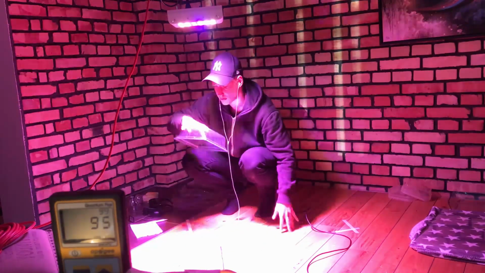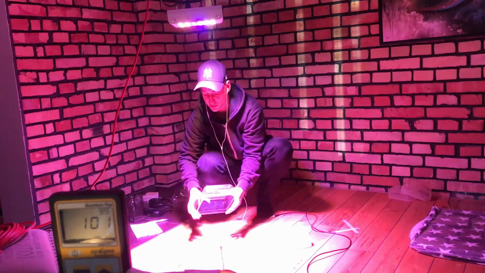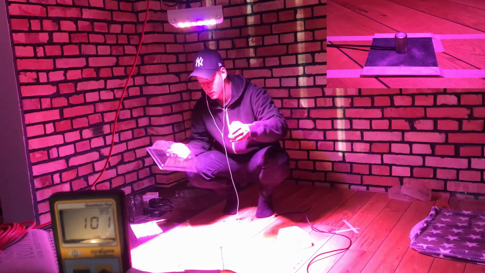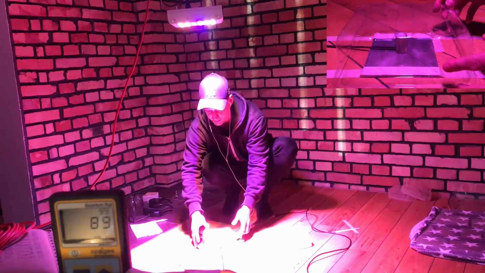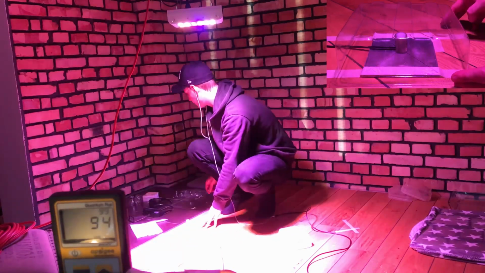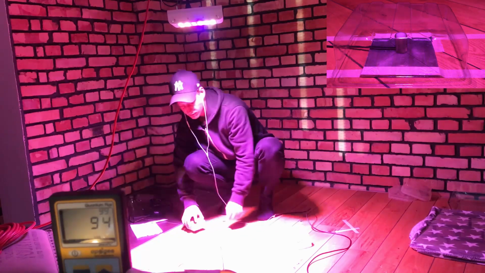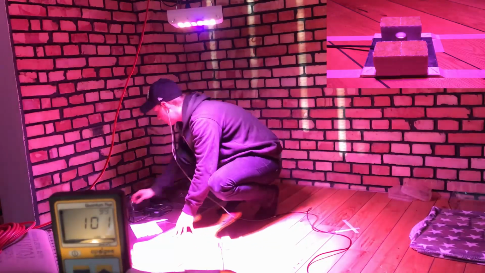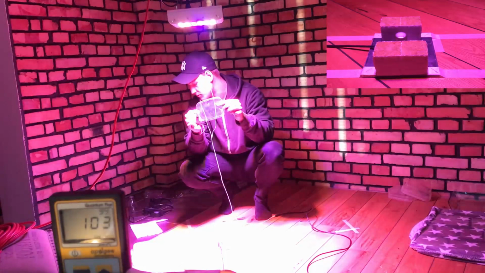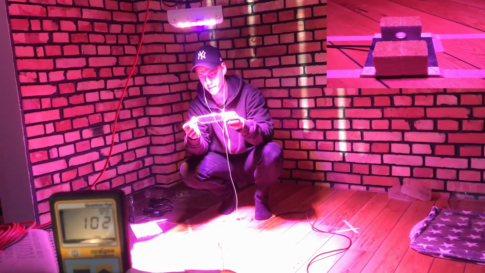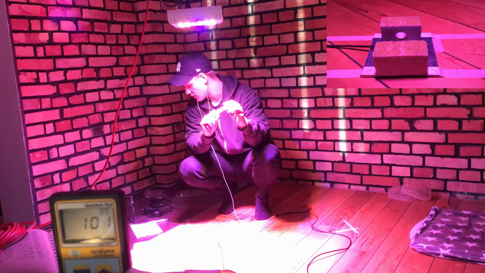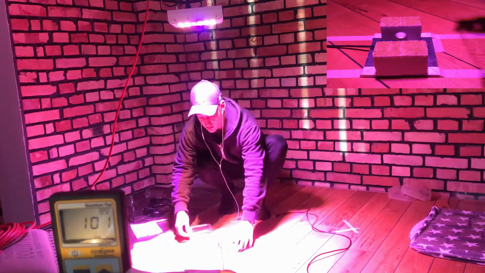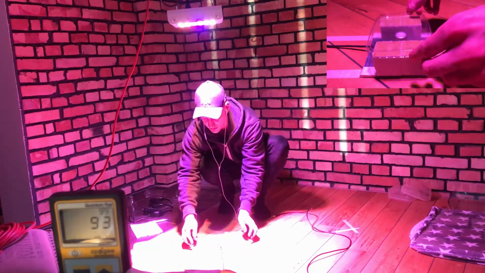The lid of seed starting box, 0.4 millimeter thick, unknown plastic type. The small lid from the food container, PET plastic type, thickness 0.2 millimeters, so half the thickness compared to the other lid.